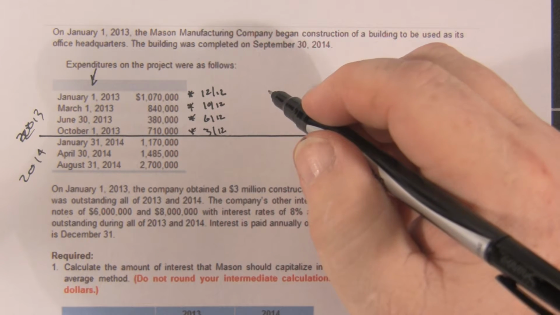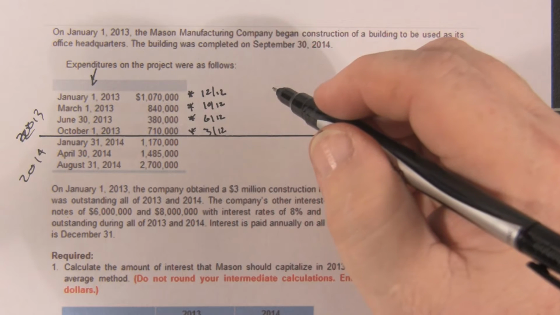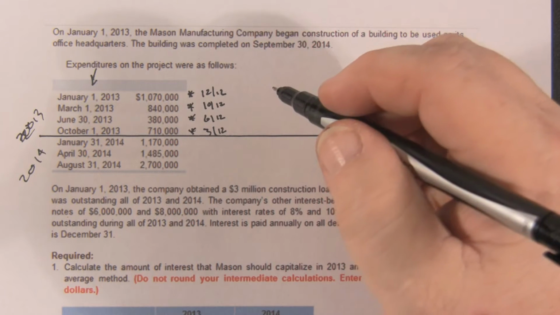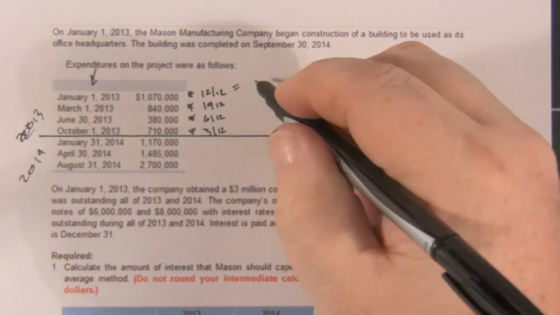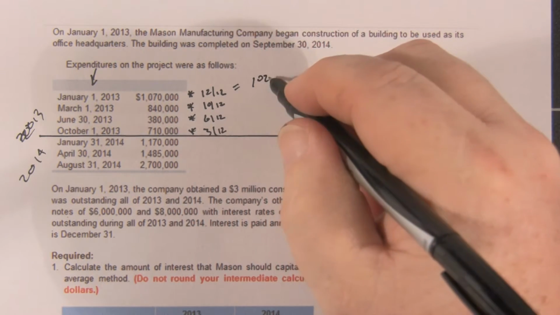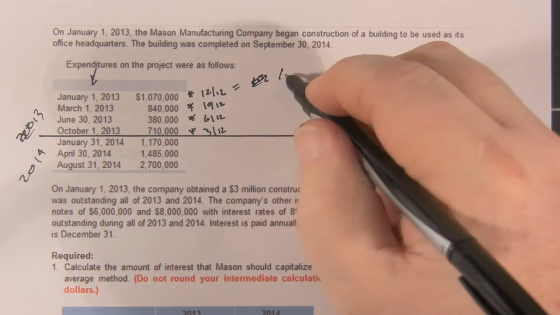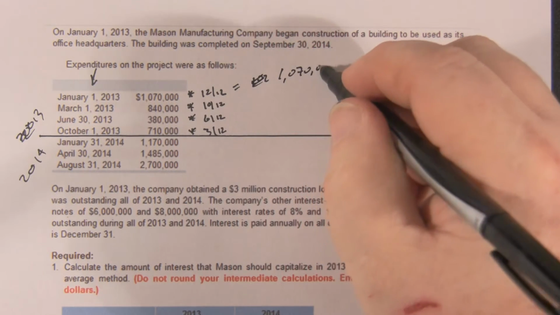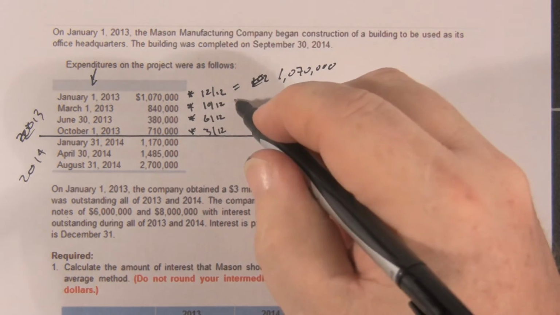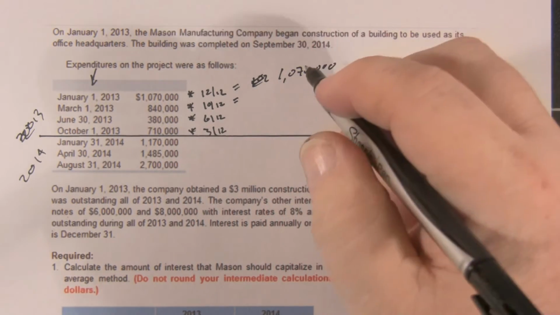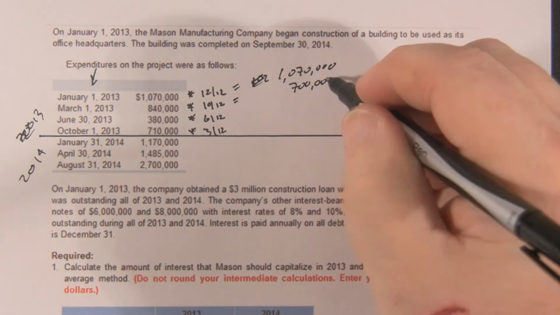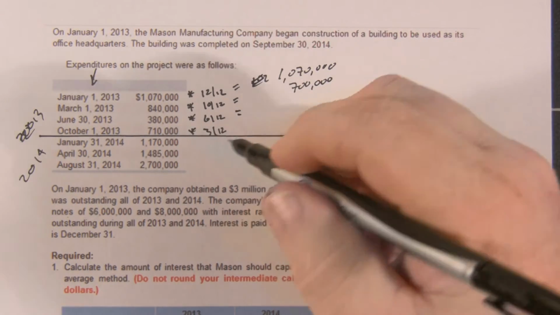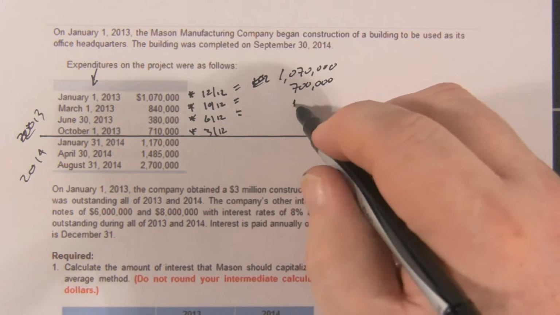So now we have to figure out the average accumulated expenditures. This is the whole thing. We had it for the whole year, so that's 1,070,000. This is 10/12, so that works out to 700,000. This is half a year, so it's 190,000.